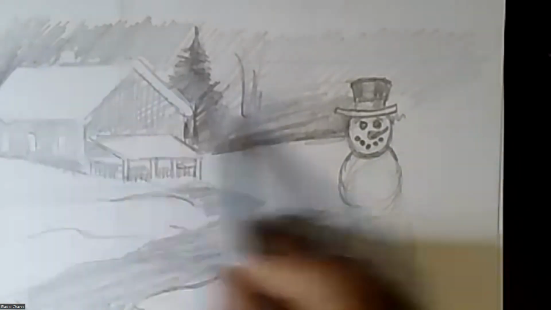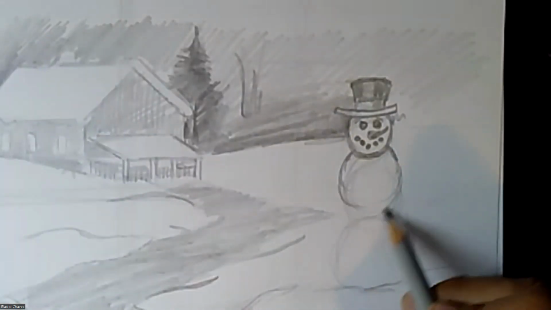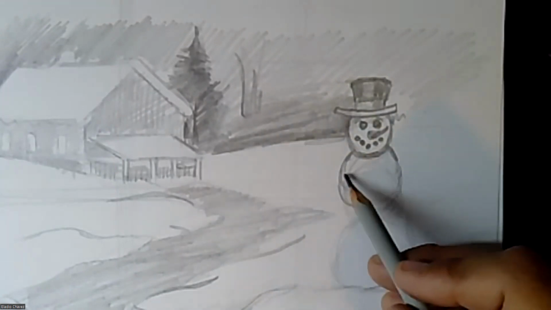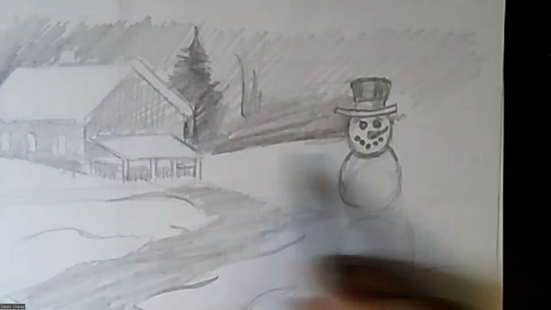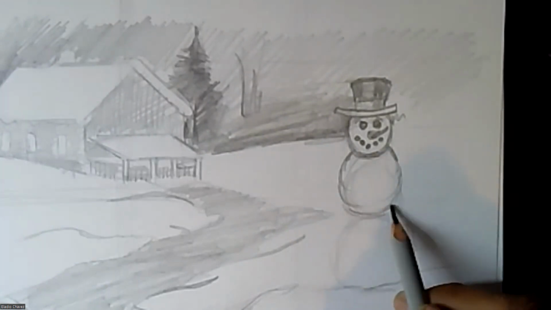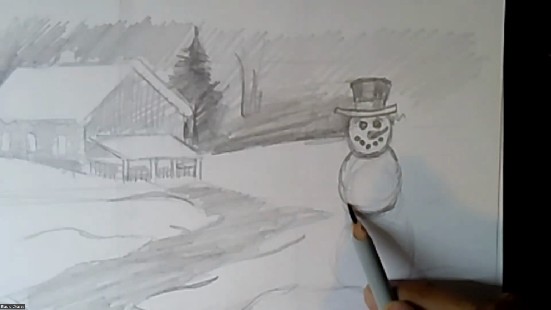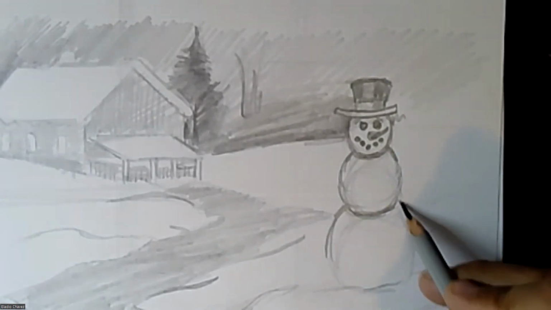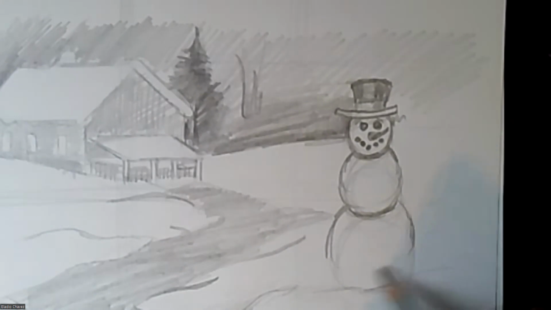I'm assuming the eye level is up in here, so we are looking down. The eye level should be maybe right in here, so this part right here, we're looking down on it. So the overlapping would be going over. Yeah, like that. There we go. That's a little more real.